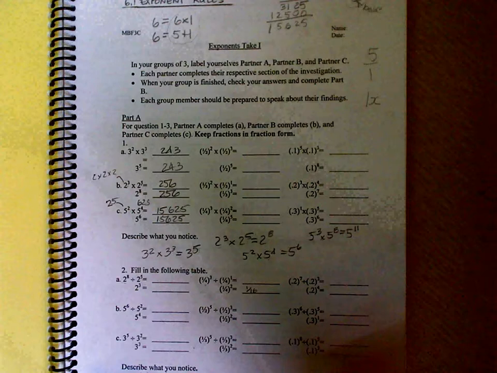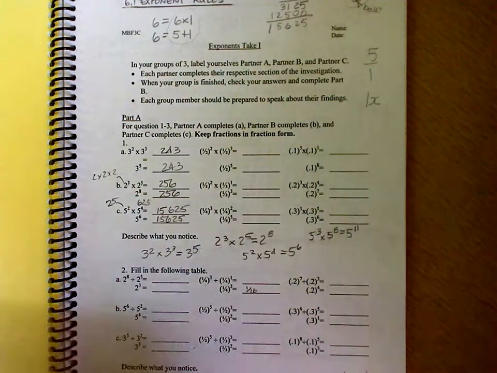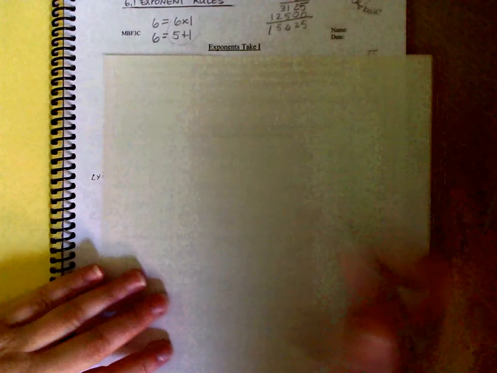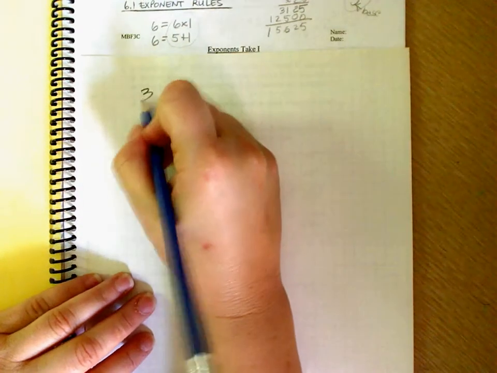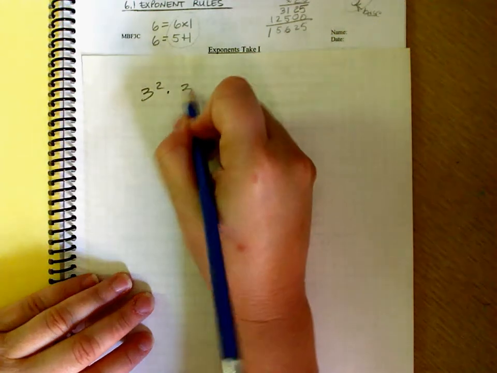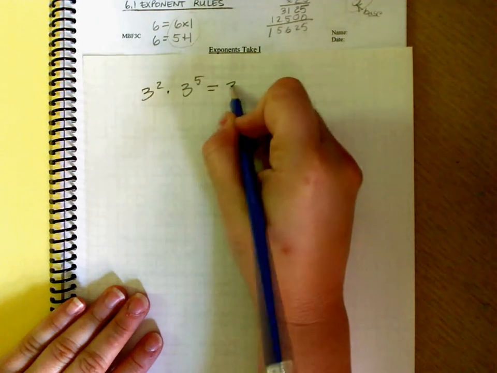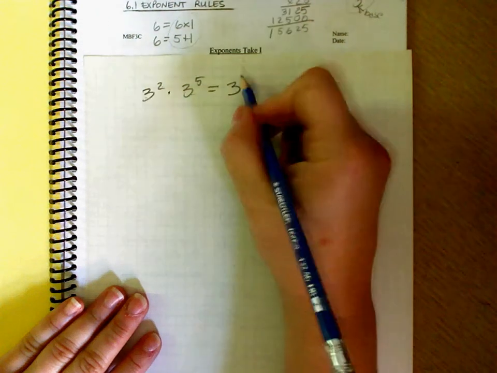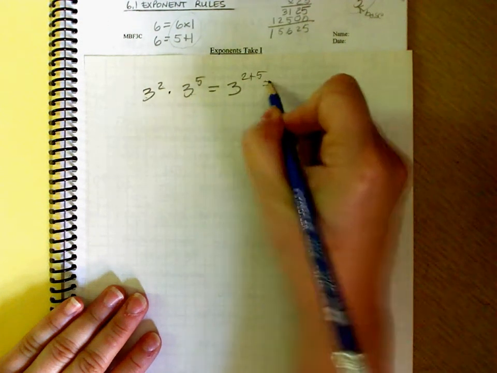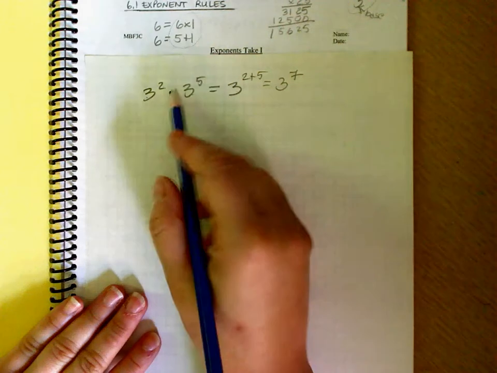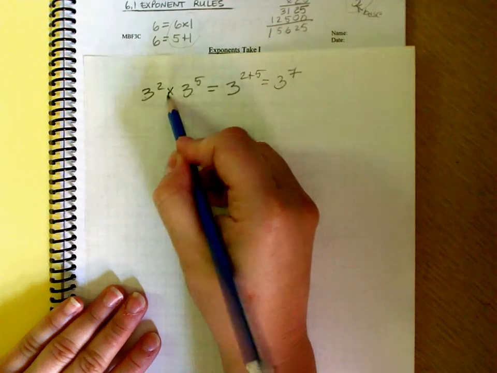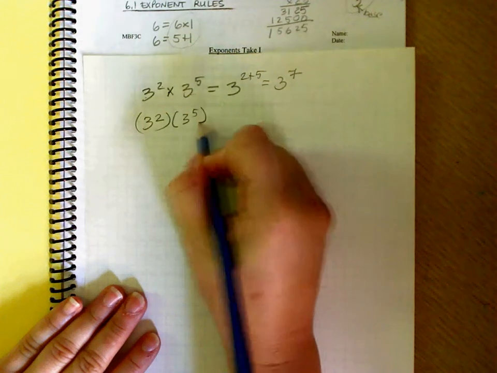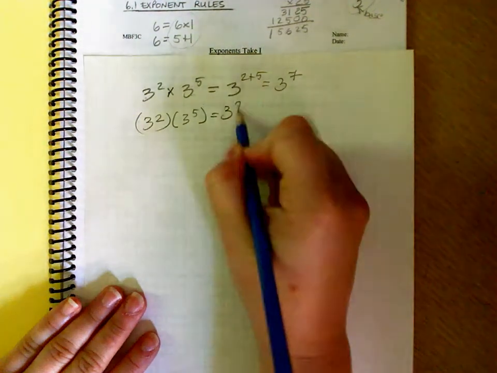So one of the shortcuts is when you have bases that are the same and you're multiplying, you just copy down the base and you add the exponents. That's the shortcut. And of course, that could be that, but it could also be that, and it could even be this. All of these communicate multiplication, right?